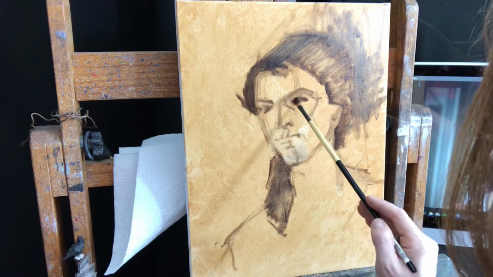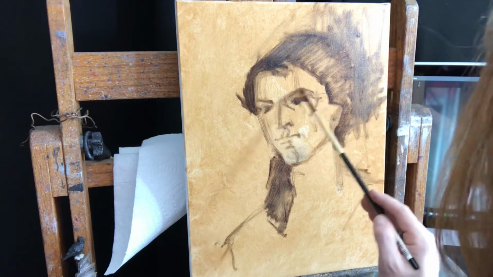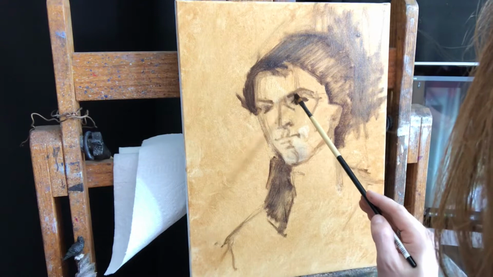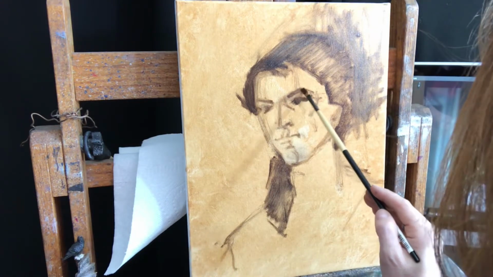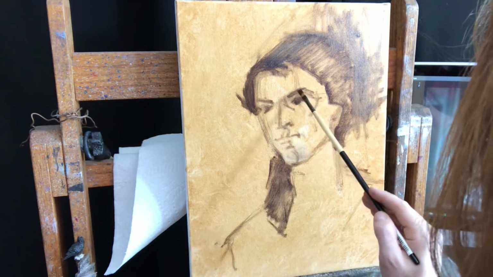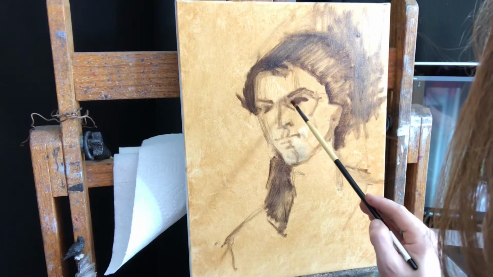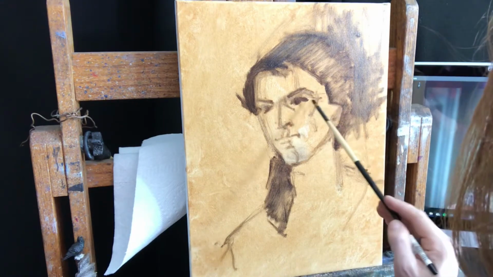And deciding that I like the location where I had it, we'll factor in where that is going to be sitting inside that eye socket.